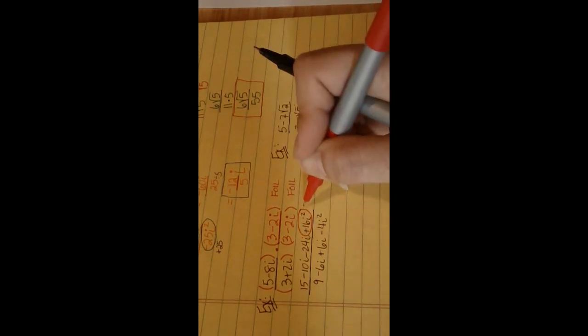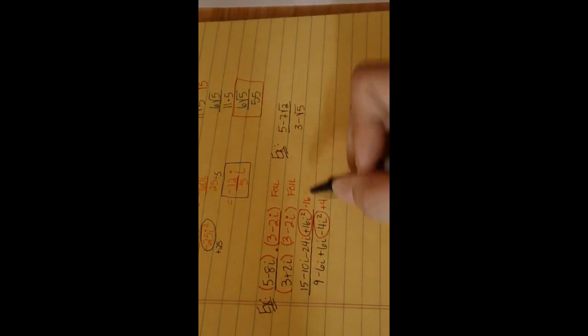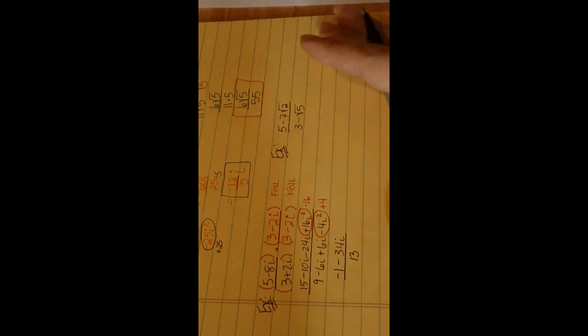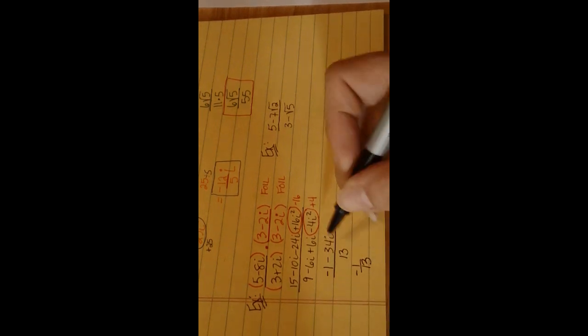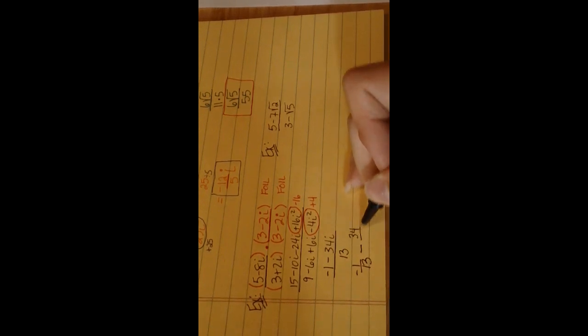Remember to use your i squareds to change the signs of those terms before you combine like terms. So now I've got 15 minus 16 is negative 1, and then minus 34i over, these two drop out, so I just have 9 plus 4 is 13. Okay, this is one of those weird looking problems where we have to remember to split it. So we're going to write negative 1 over 13. And then since we have a subtraction problem, it will be minus 34 over 13 with the i tacked onto the end.